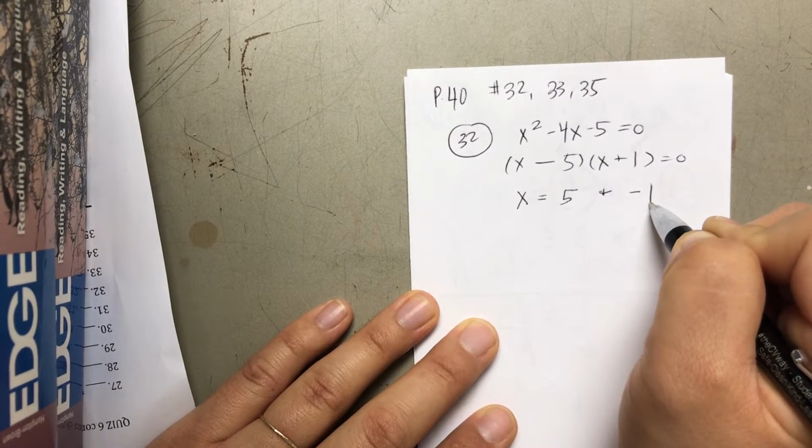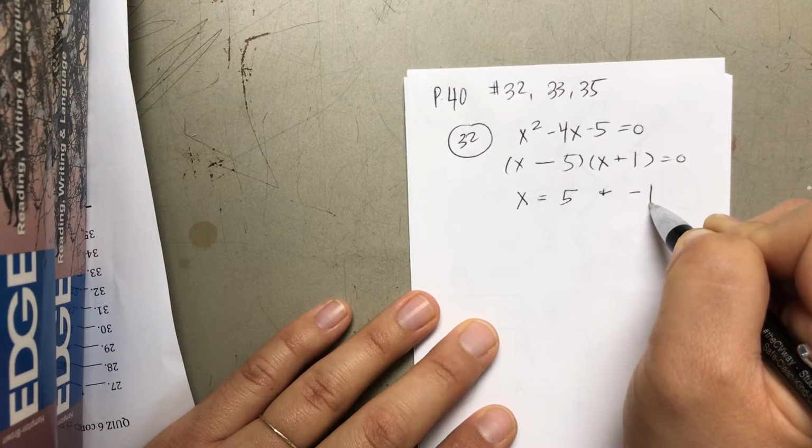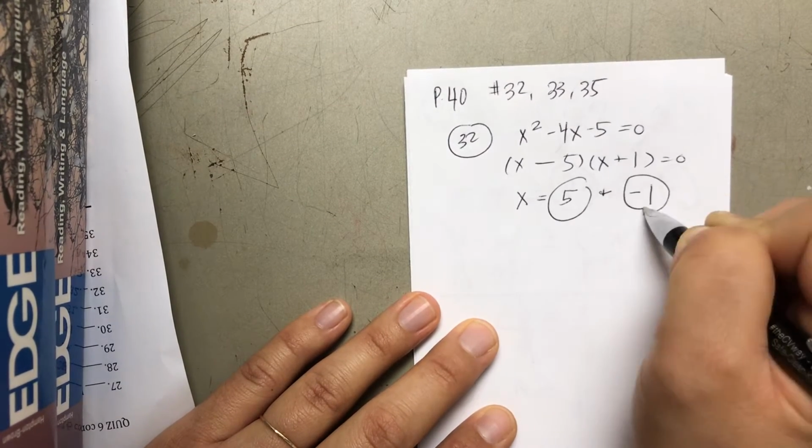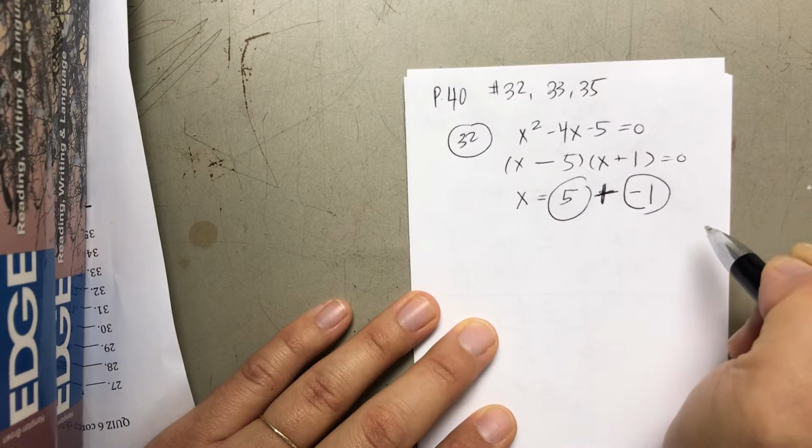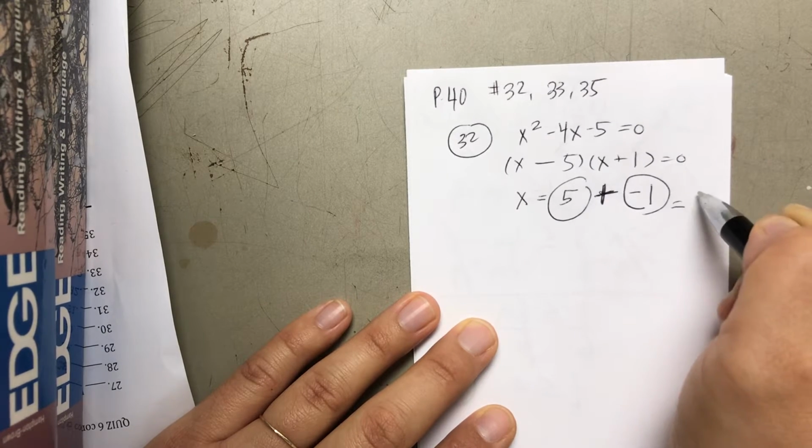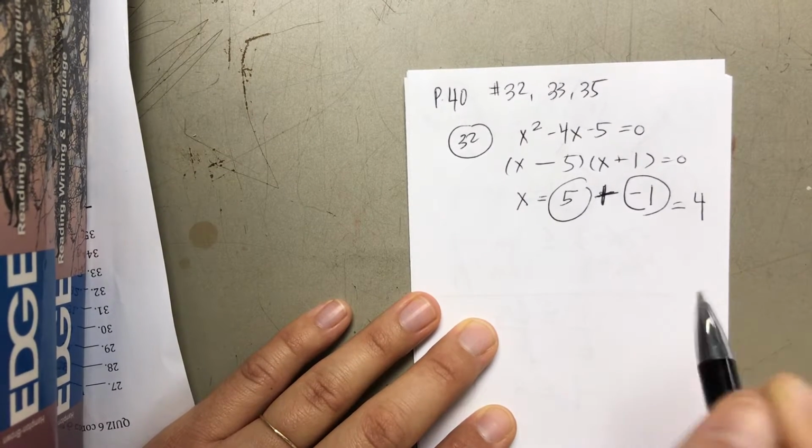They say, what is the sum of the possible values? So I'm just going to take 5 and add it to negative 1, and I'm going to find that it is 4. And that is the answer.